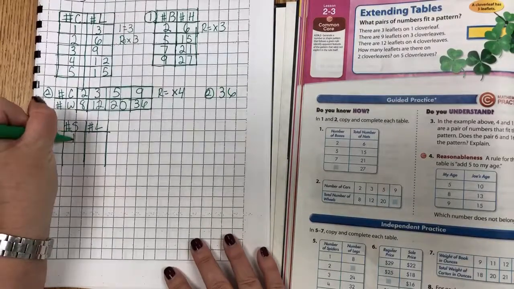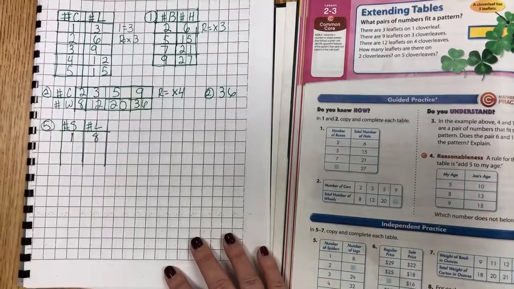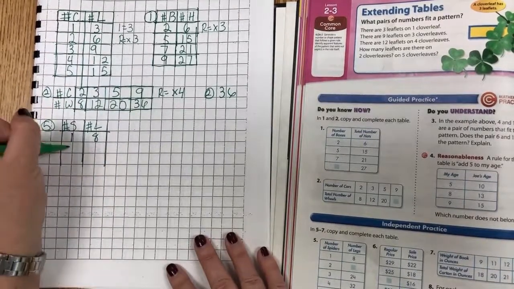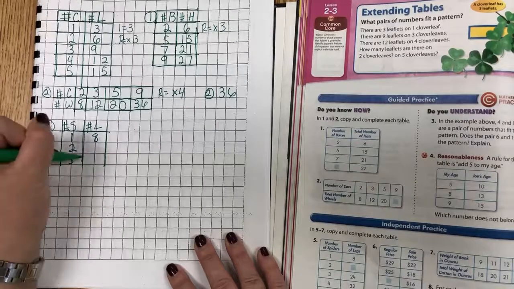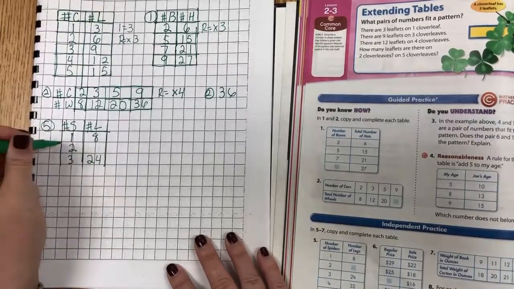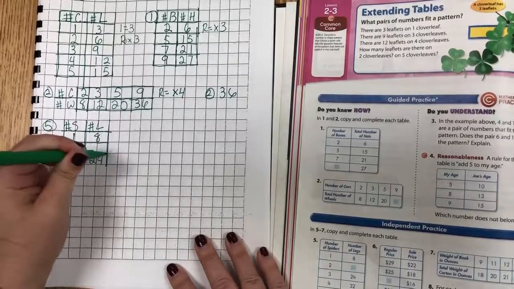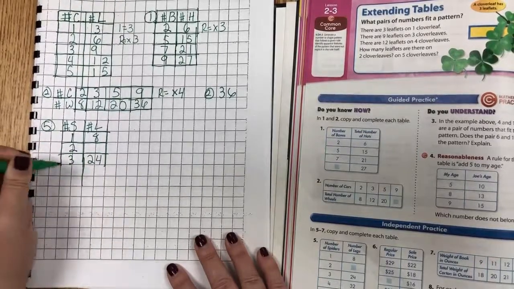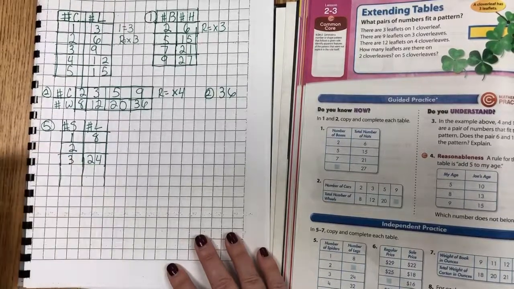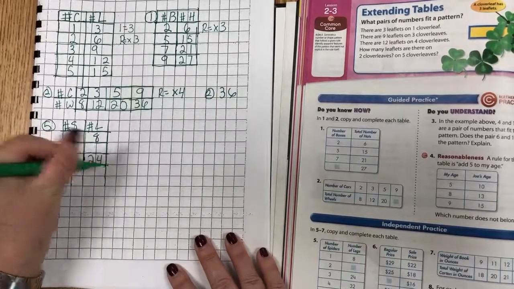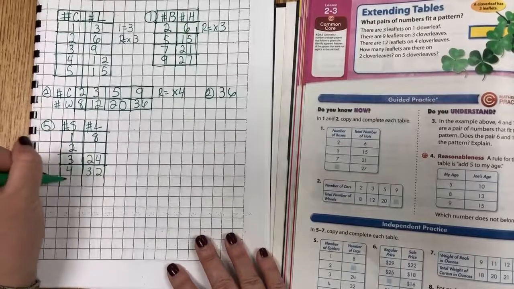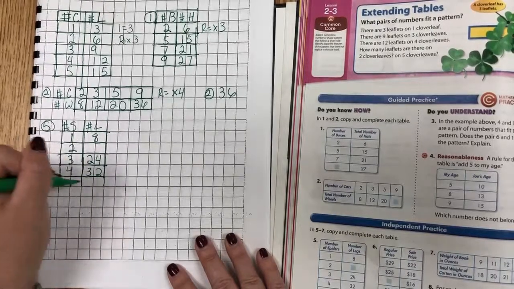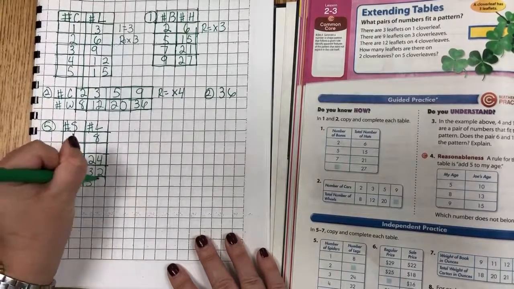So, 1 spider has 8 legs. 2 spiders have blank legs. 3 spiders have 24 legs. Remember, I'm copying it down first and then I'll go back and solve. 4 spiders have 32 legs and blank spiders have 56.